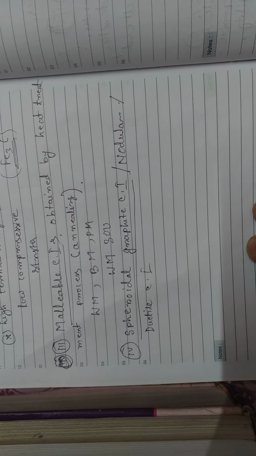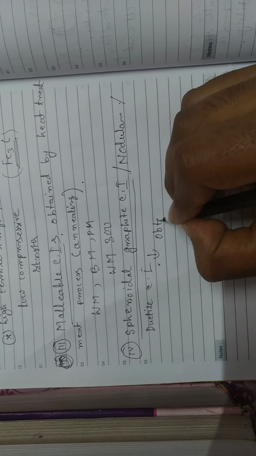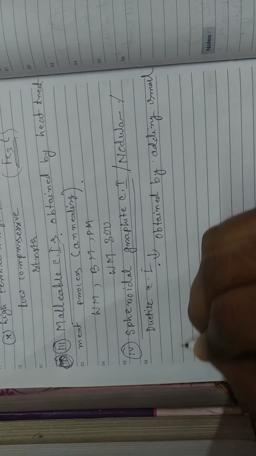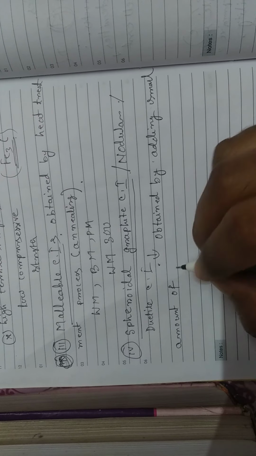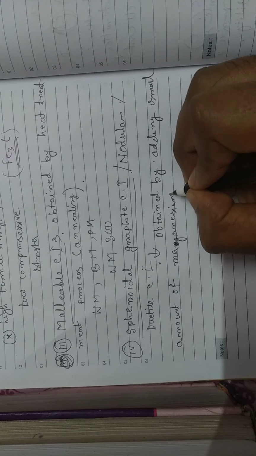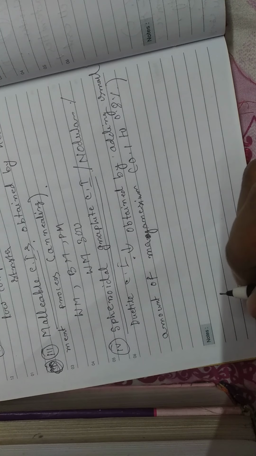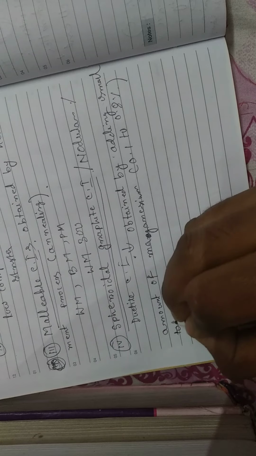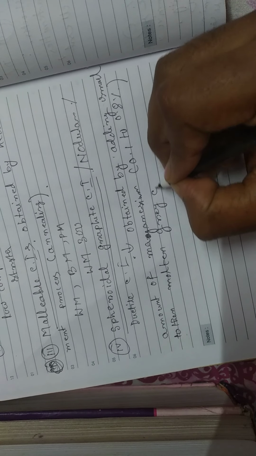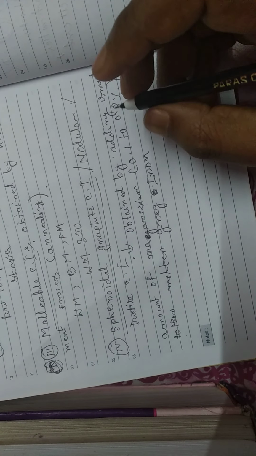Now this type of cast iron is obtained by adding a small amount of magnesium, the percentage of magnesium being 0.1 to 0.8%, to the molten grey iron, sorry, not cast iron, molten grey iron, just after tapping.